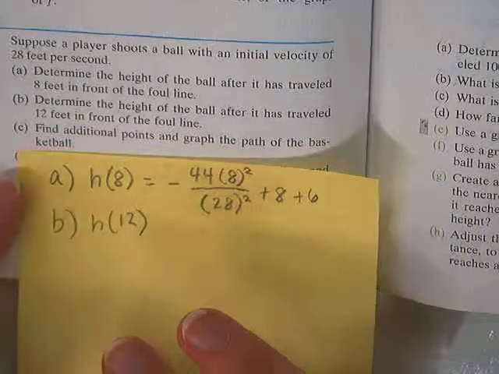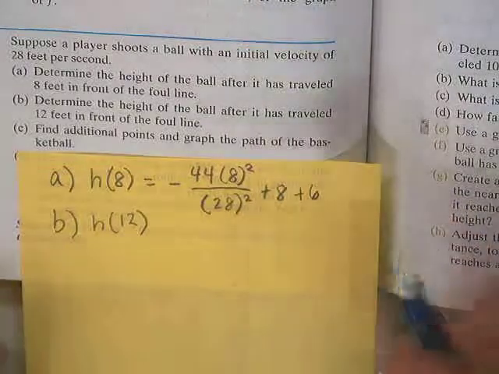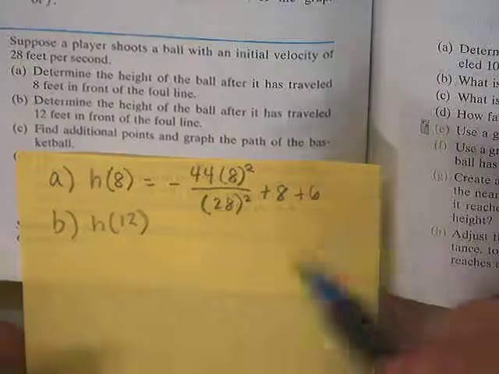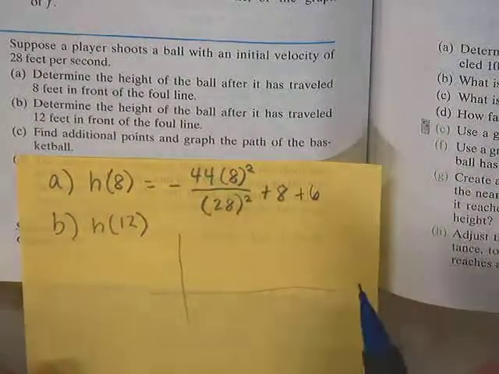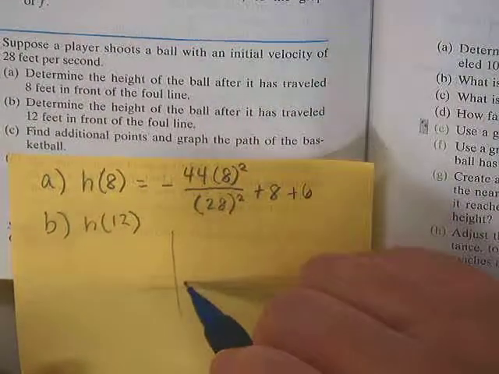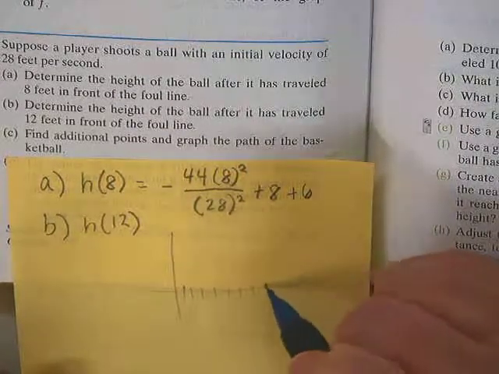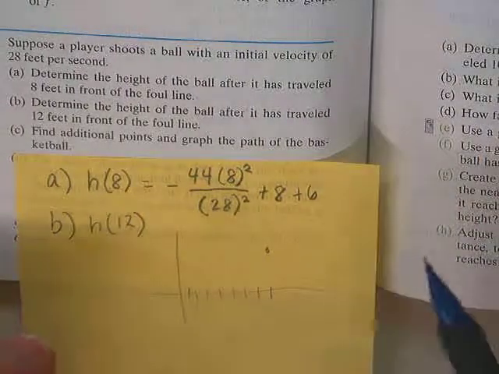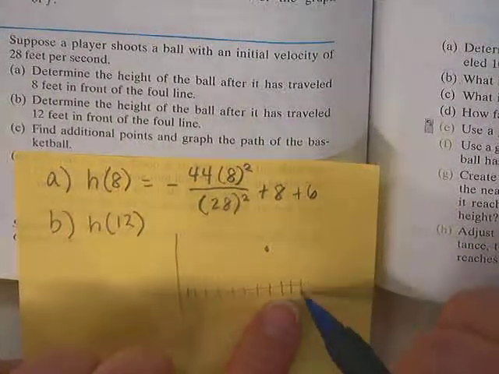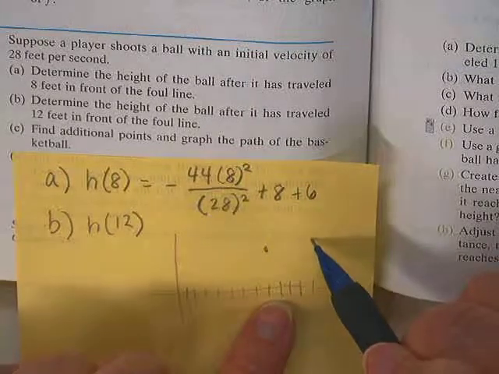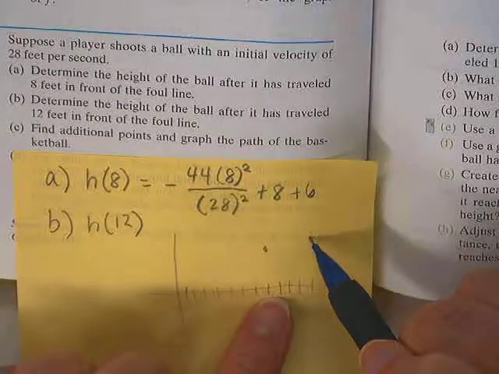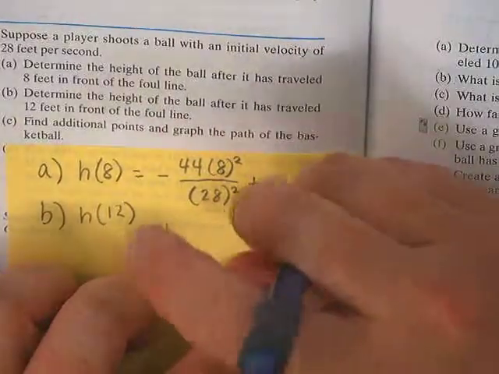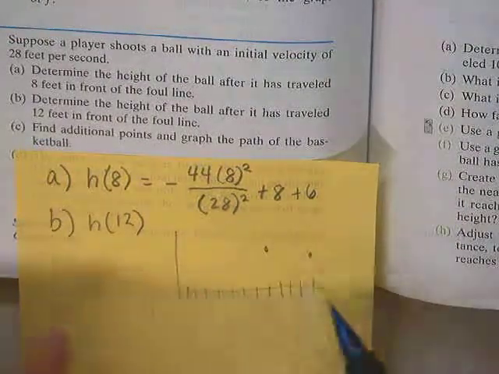Okay? Next step, find some additional points and graph the path of the basketball. I would need numbers to know these answers, and I wasn't going to go ahead and find them. But if you find your number answers, of course, one of them is going to be at 8. 1, 2, 3, 4, 5, 6, 7, 8. So you'll have a point at 8 something, whatever the height ends up being, and then you'll have a point at 12 something, whatever that height is. I'm assuming it's higher. It's lower? Oh yeah, because that's a negative. That makes sense.